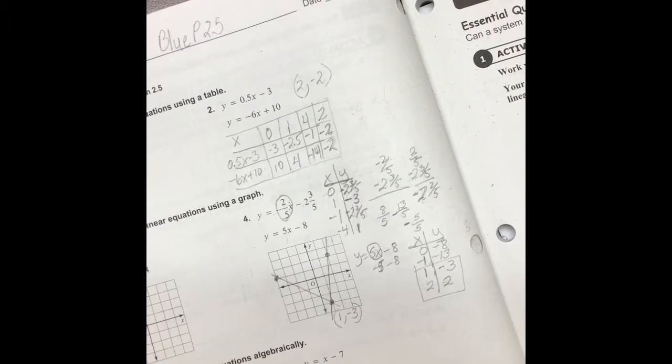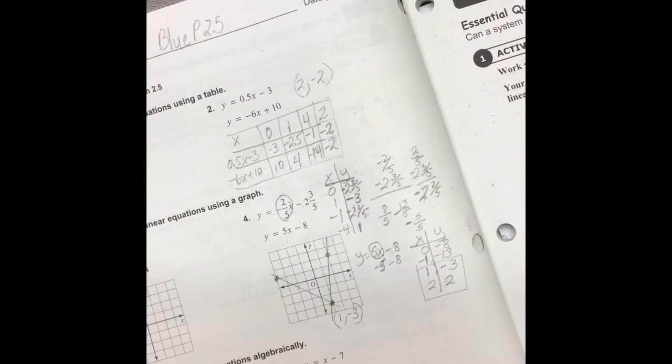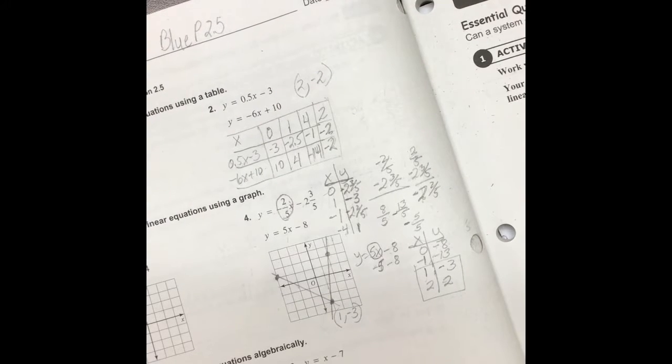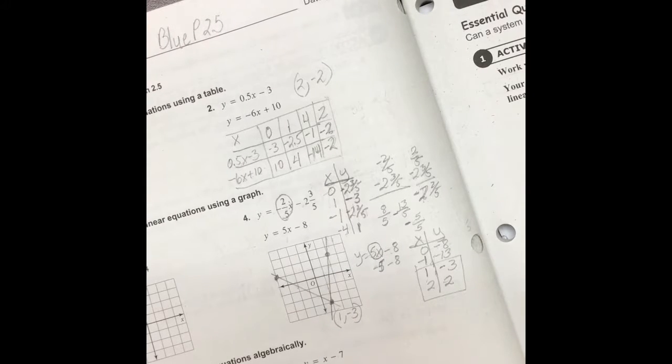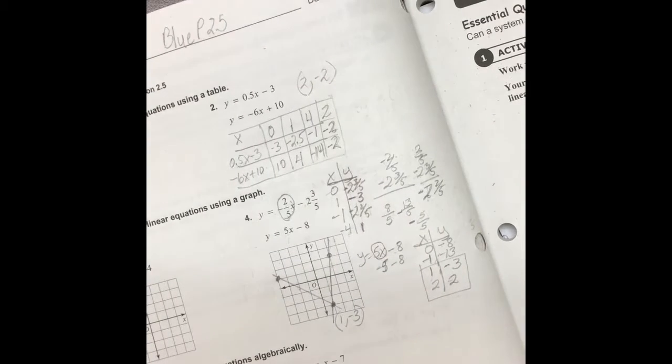X minus 7 is equal to 3 minus x, and then solve for x. Put an x here, so we have 2x minus 7 equals 3. Now 2x is equal to, in this case, 10, and divide both sides by 2, x is equal to 5.